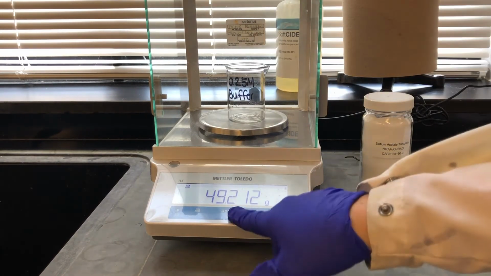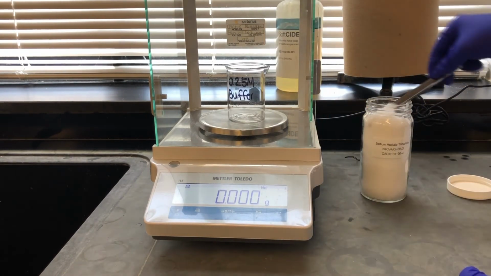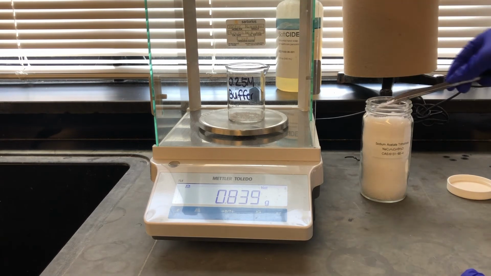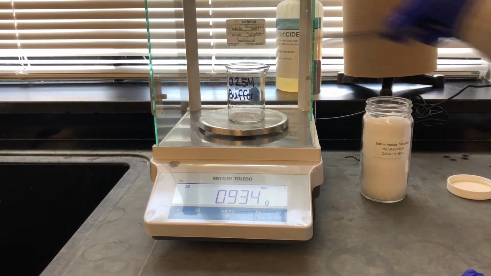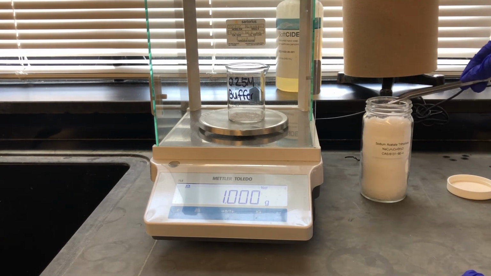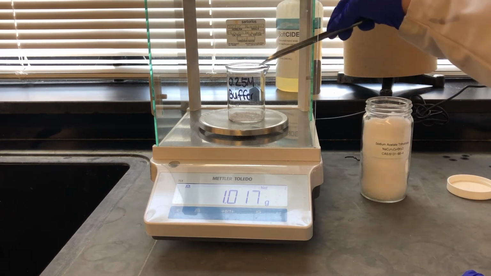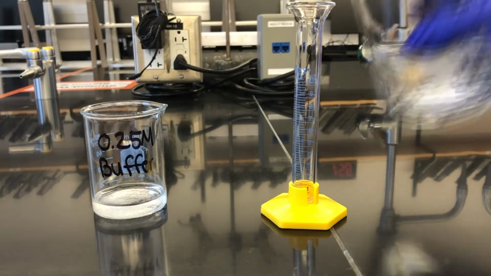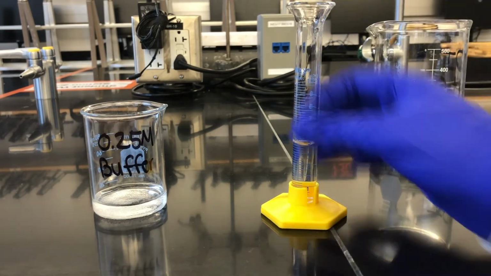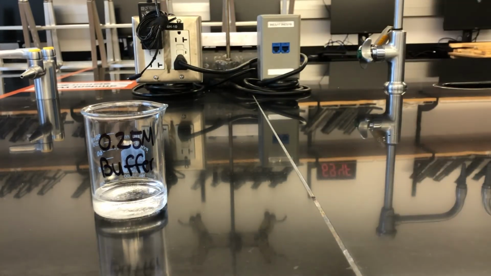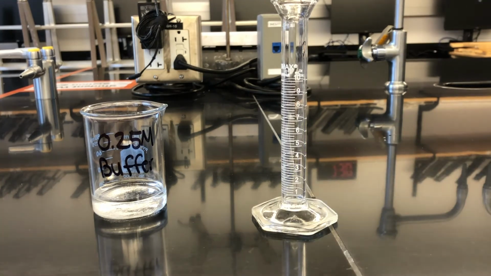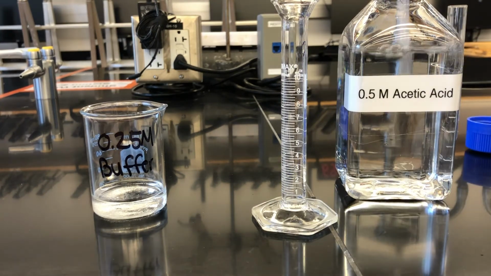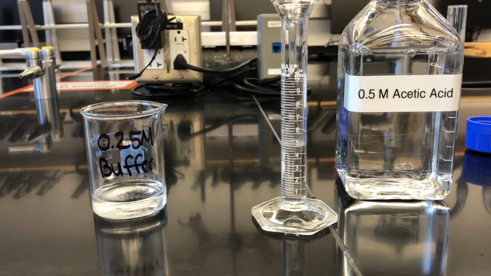To start Part C, we first prepare 30 milliliters of a buffered 0.25 molar acetic acid solution. To a clean 100 milliliter beaker, we measure as close to 1.021 grams of solid sodium acetate trihydrate. Next, using a graduated cylinder, we measure 15 milliliters of deionized water and add that to the beaker. Finally, we measure 15 milliliters of 0.5 molar acetic acid and add that to the beaker before thoroughly mixing with a glass stir rod.